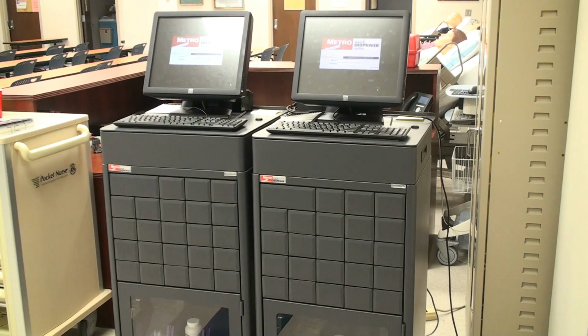This quick tutorial is going to be on our medical dispense units. As you can see here, we have two of them, and they will be located next to the nurse's station in the main classroom area. So let's begin, and let me show you how to log in and operate the system.